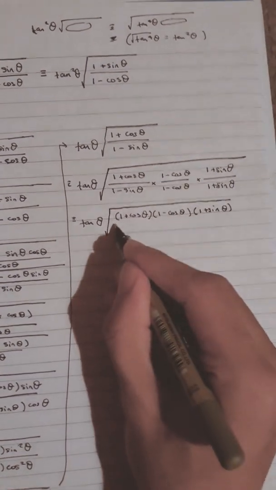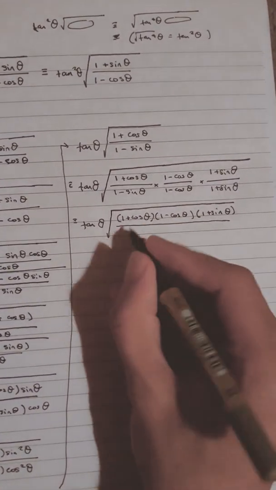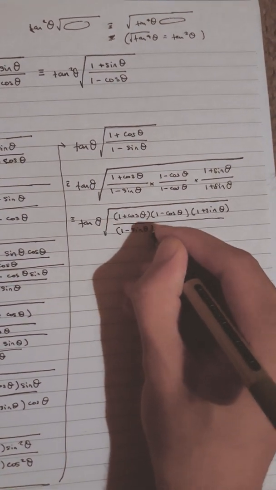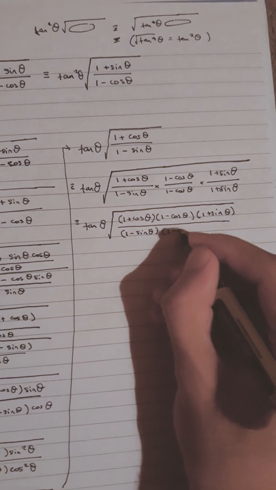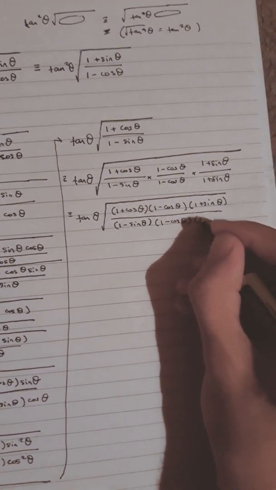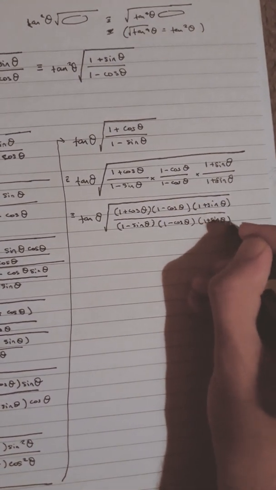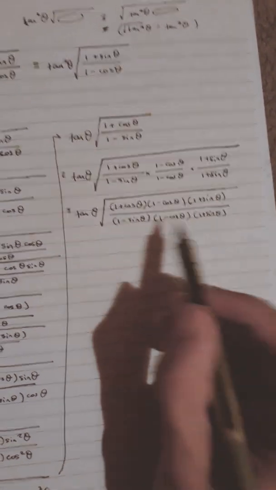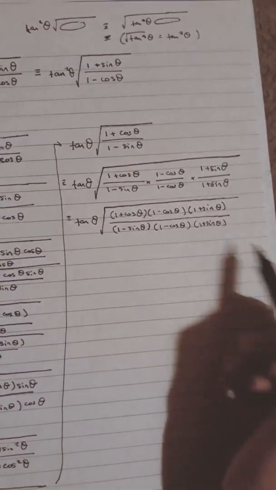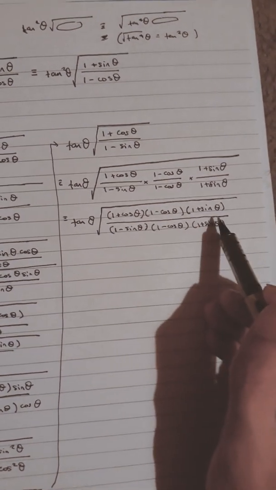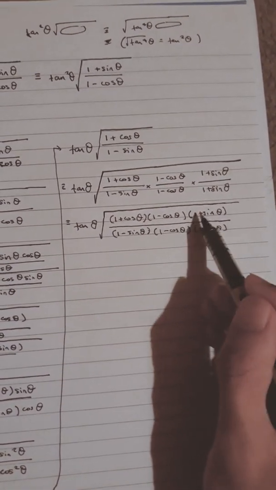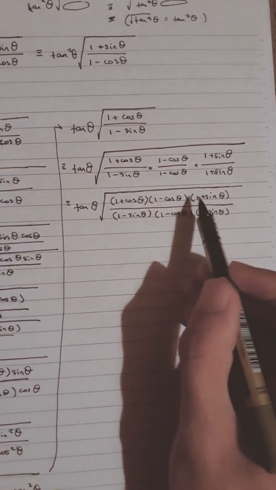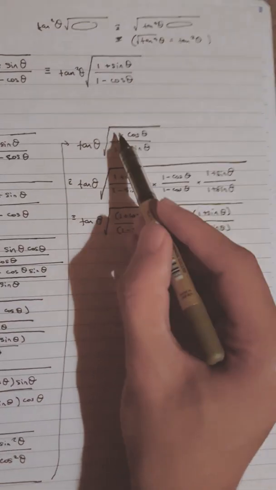And then we have this all over 1 minus sine theta, 1 minus cos theta, 1 plus sine theta. Okay, and you might notice something interesting about these terms as well. And obviously we can cancel this, and this and this, but we don't want to do that, because then we'll be going back to this.